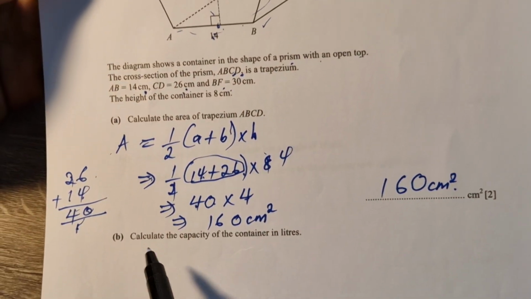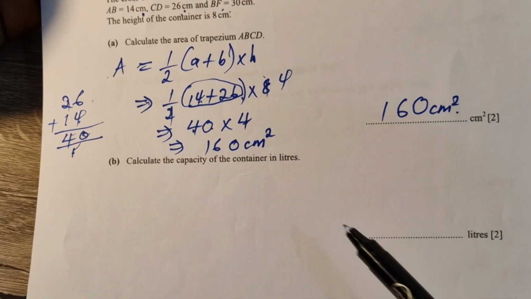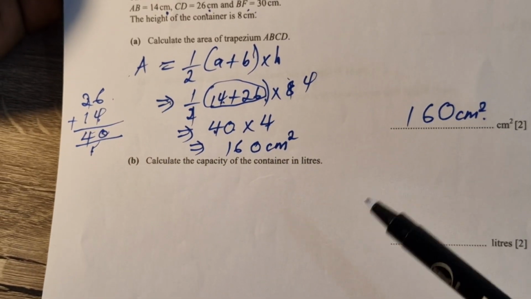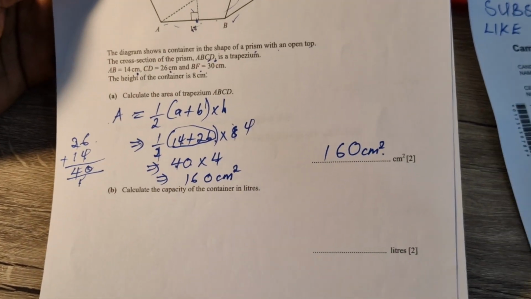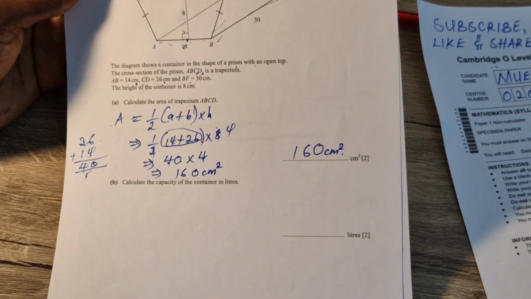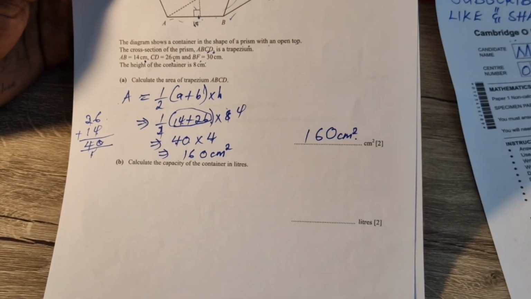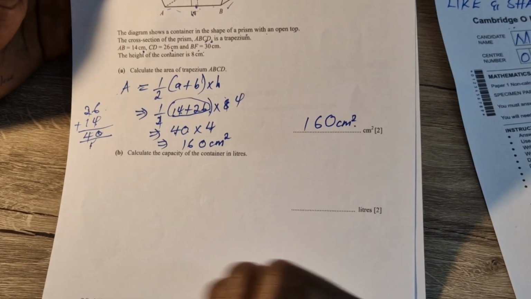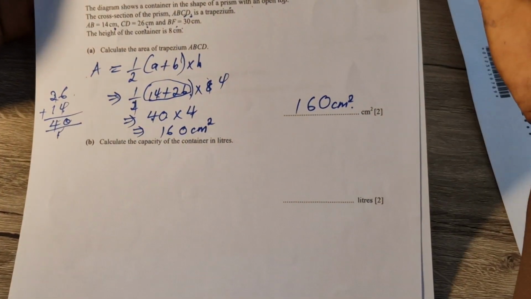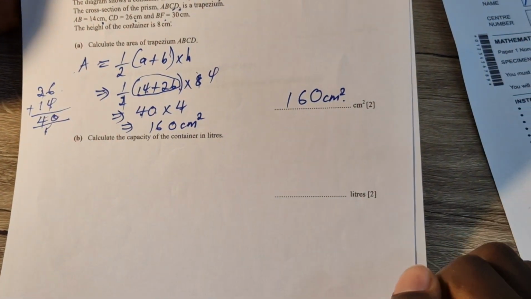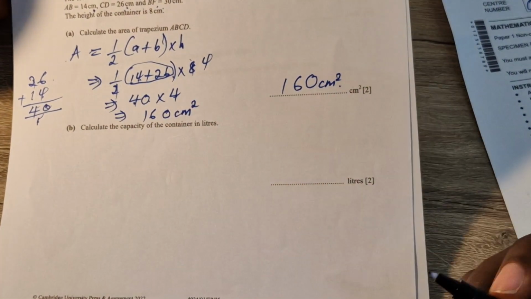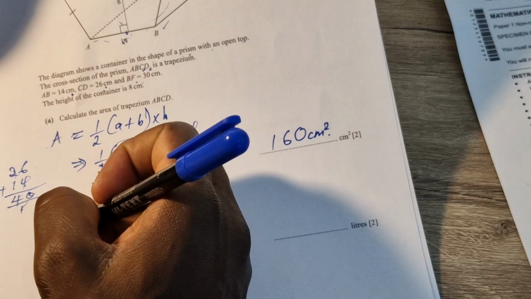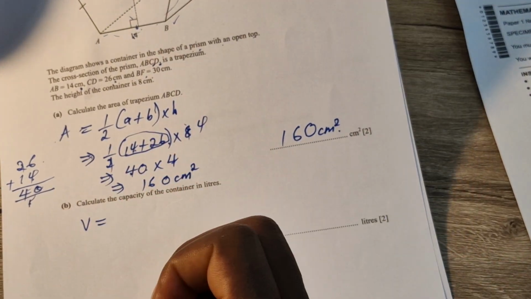It says calculate the capacity of the container in liters. So guys, whenever they say capacity, don't panic. Capacity is just a volume. Ignore the fact that it's capacity. It's the volume that can be accommodated by a container. Usually they are saying in liters, so we have to say volume.